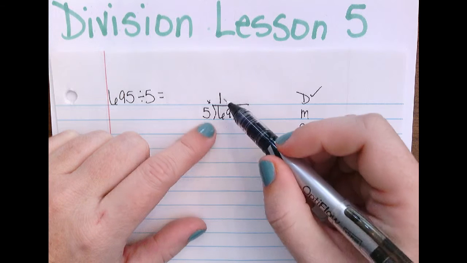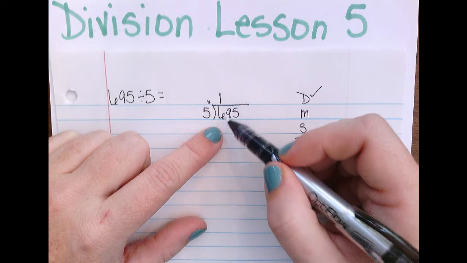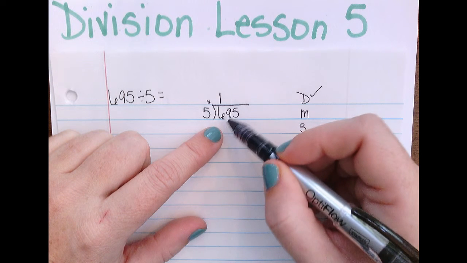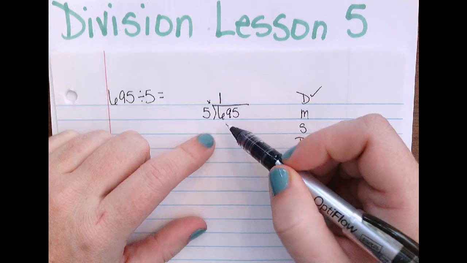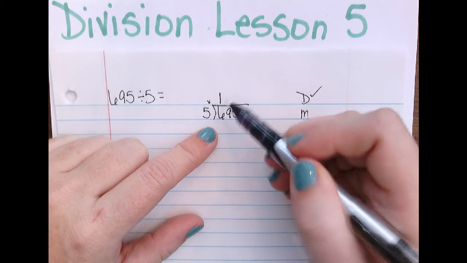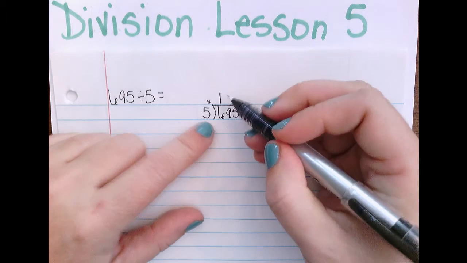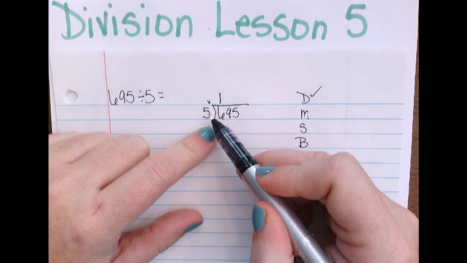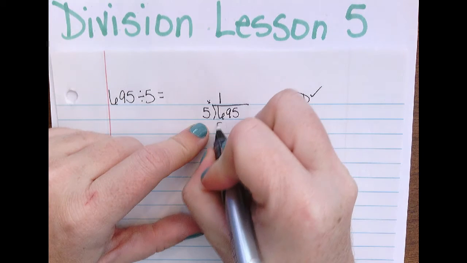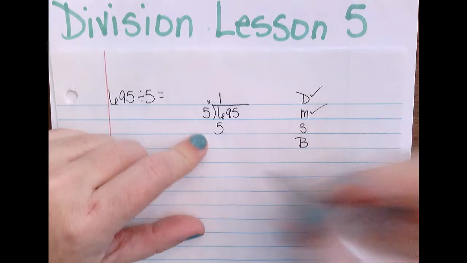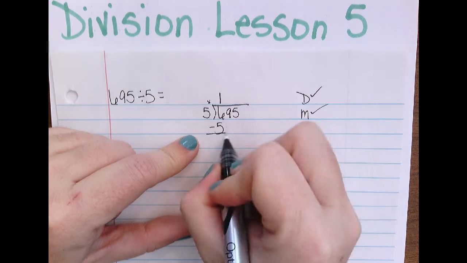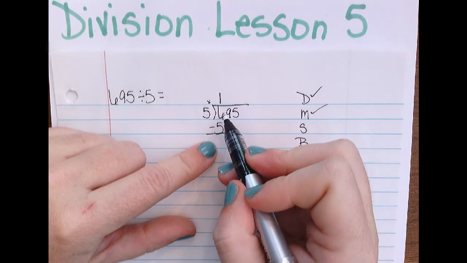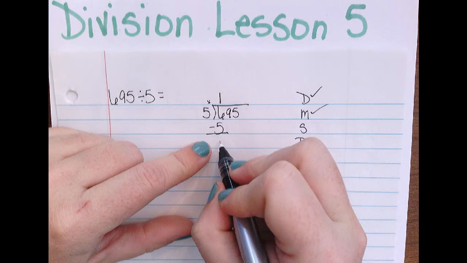If you discover that you put a number up here and suddenly that's too big for this number down here, then you have gone too far. And you can just erase it and start over. Okay, so then we go to multiplication. 1 times 5, that gives us 5. Multiplication done. Set up our subtraction problem. We'd have 6 minus 5, that gives us 1.